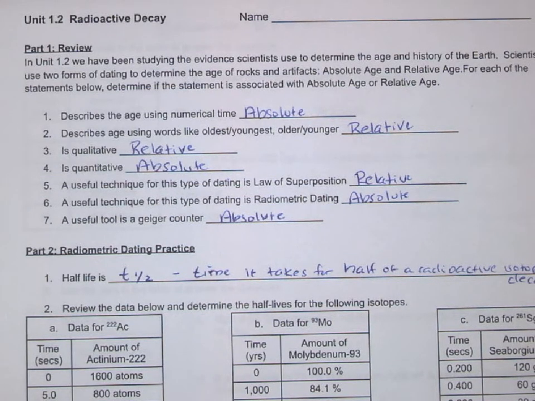In Part 1, we discuss and review absolute and relative age and dating. Now remember, absolute dating or absolute age involves age given in numerical values or numbers. Whereas relative, we describe age using words like younger, older, youngest, oldest. And that involves comparing things. So we went through different statements and wrote down whether the statements were associated with absolute or relative age.